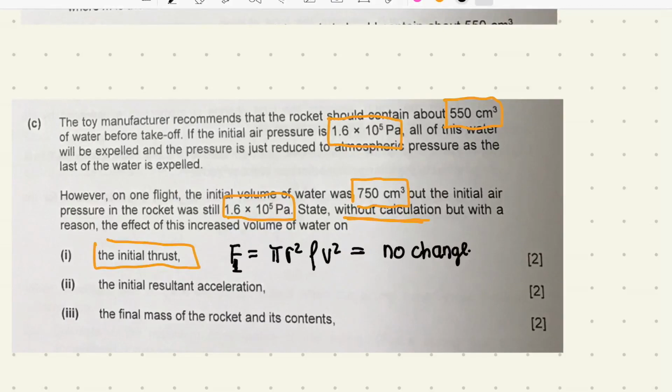The initial acceleration, the initial resultant acceleration, it will change because F equals πr²ρv² minus mg. You have a bigger m.